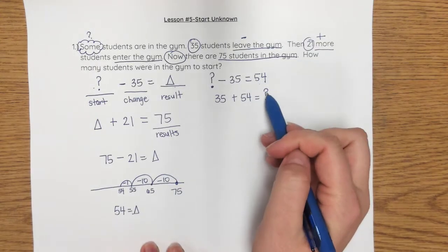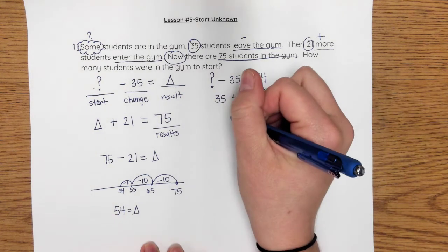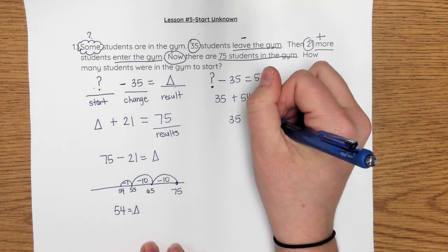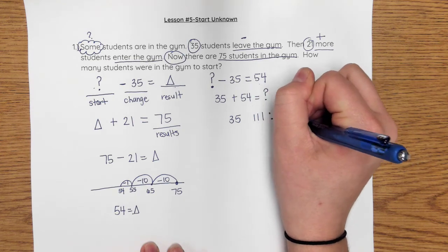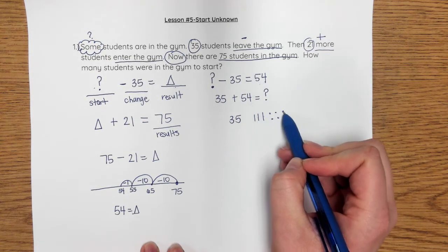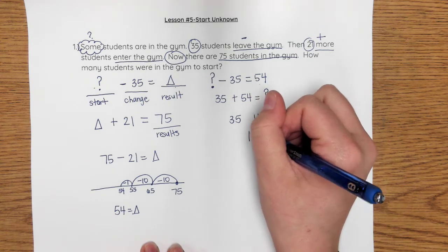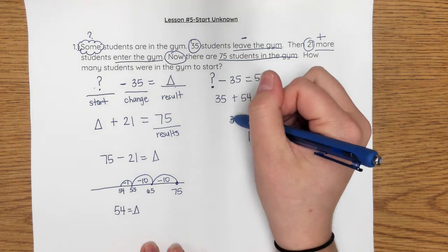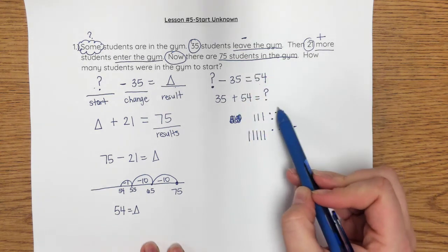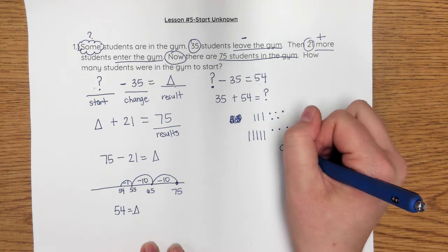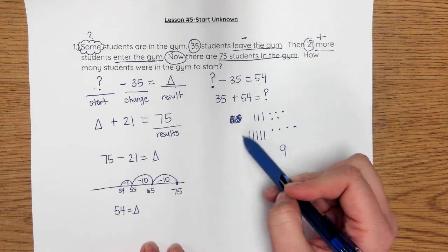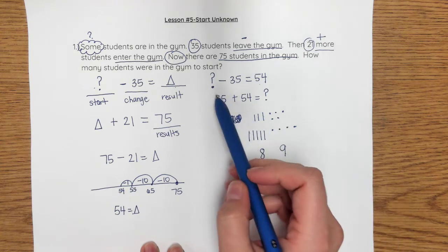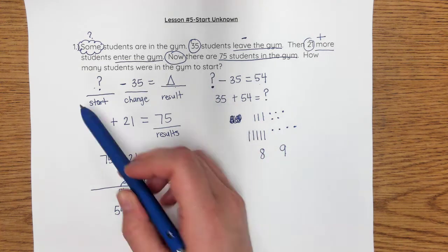I can solve that now. I have an unknown, but I can do an equation. So I'm going to do 35, 10, 10, 20, 30, 1, 2, 3, 4, 5, plus 54. 10, 20, 30, 40, 50, 1, 2, 3, 4. So now I know, I don't know why I wrote this, so I'll mark it out. I have 5, 6, 7, 8, 9 ones, and then I had 5, 6, 7, 8 tens. So now I know that there were 89 students. That's what my start is. That's what my unknown was.